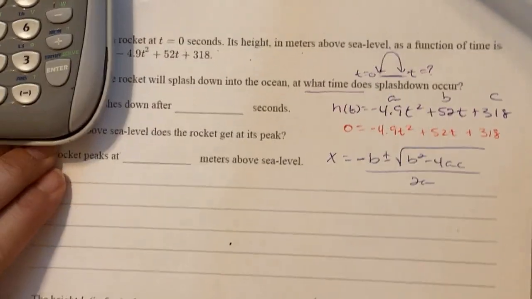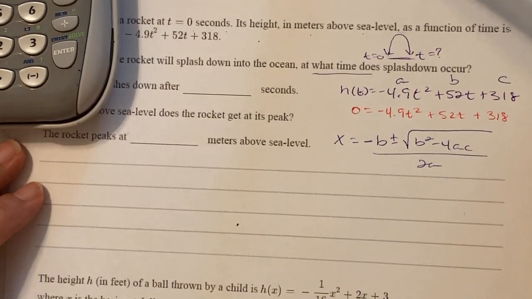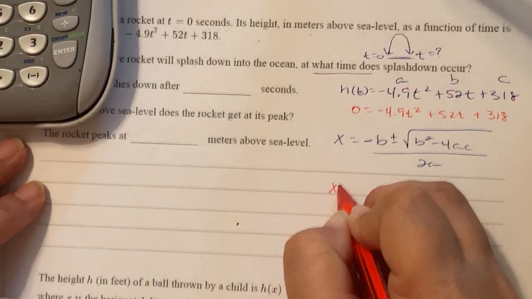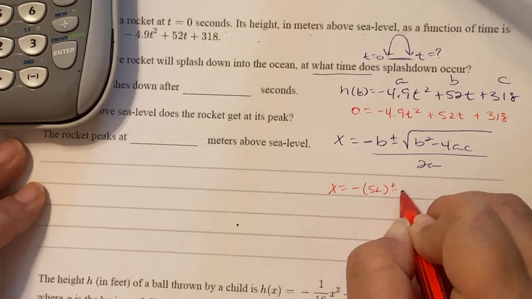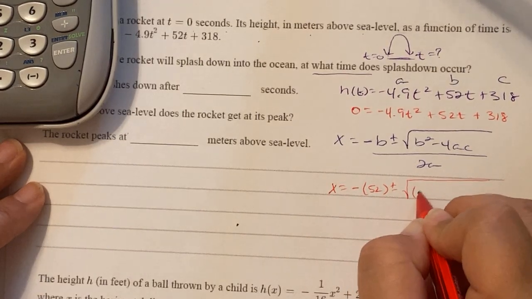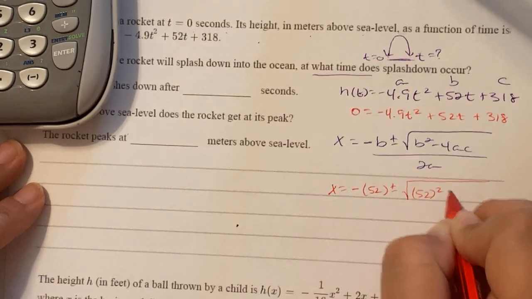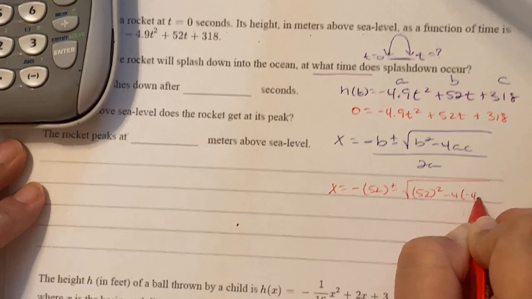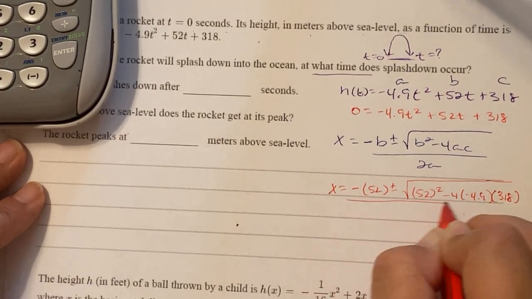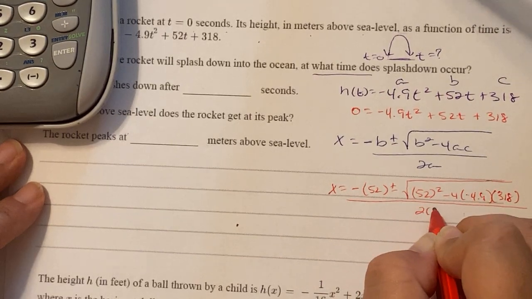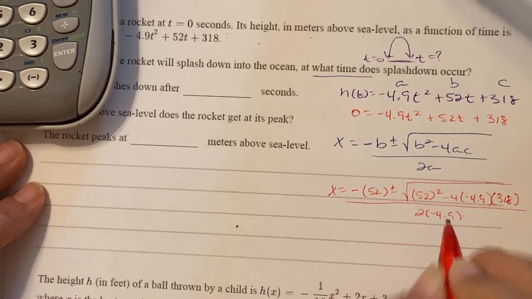We're going to plug it into the equation to see if we can get an exact time frame. So negative 52 plus or minus the square root of 52 squared minus 4 times negative 4.9 times 318, all over 2 times negative 4.9.